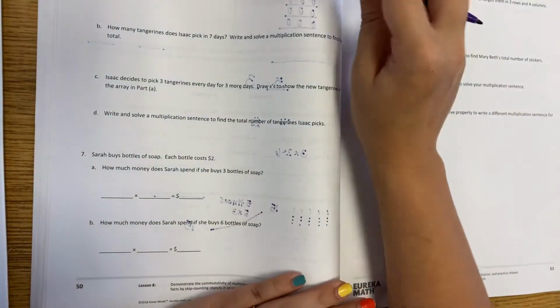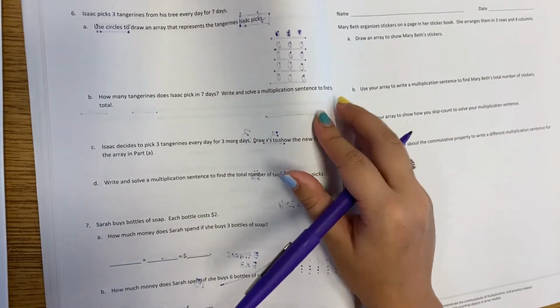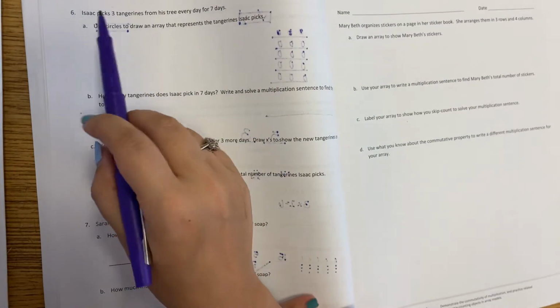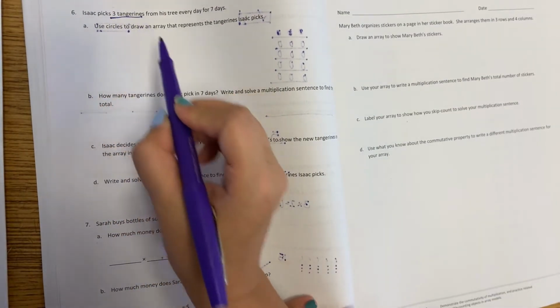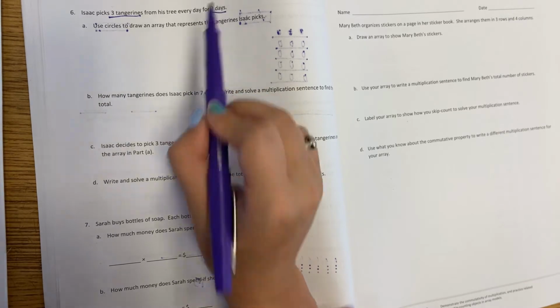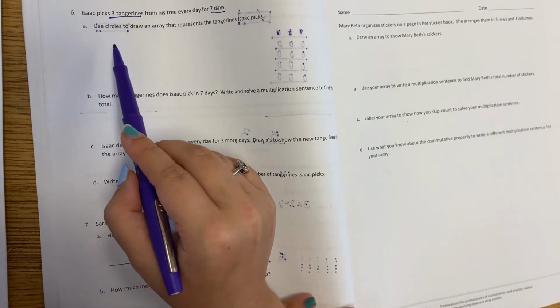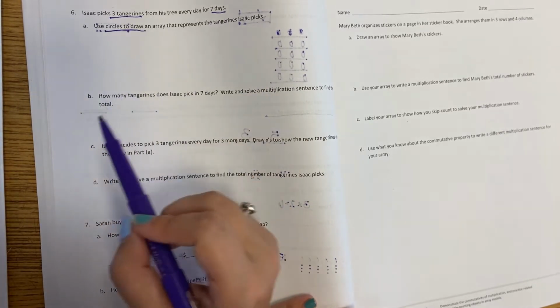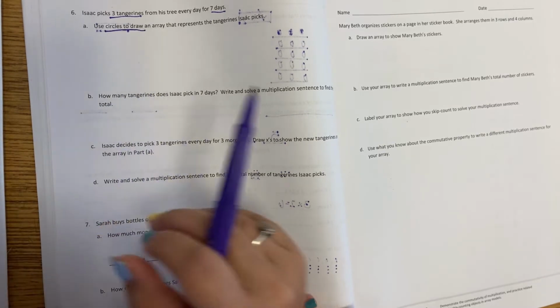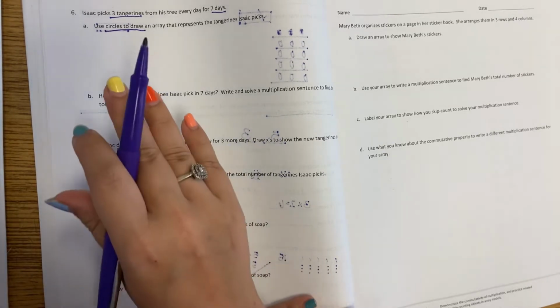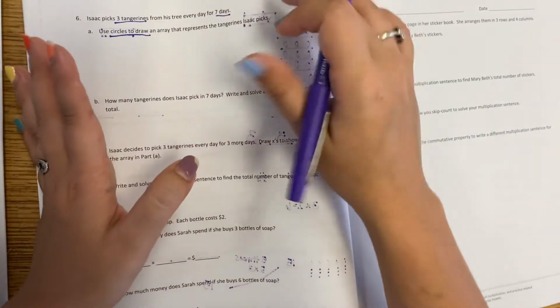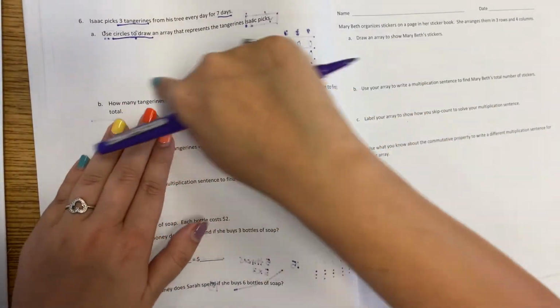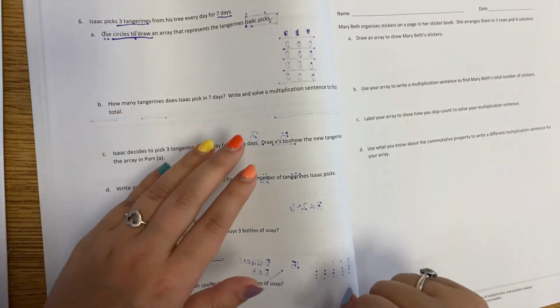All right. Number 6 is a long question. It's a big old part. It has lots of parts with it. It says Isaac picks 3 tangerines from his tree every day for 7 days. The first part here, it says use circles to draw an array. So you're not going to be using X's or squares this time. You're going to be drawing circles. But make sure you leave a little bit of space on the bottom. So don't make your picture super big. Leave some space here at the bottom because you will have to add on to it today.